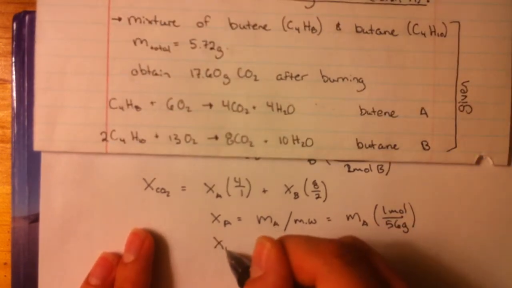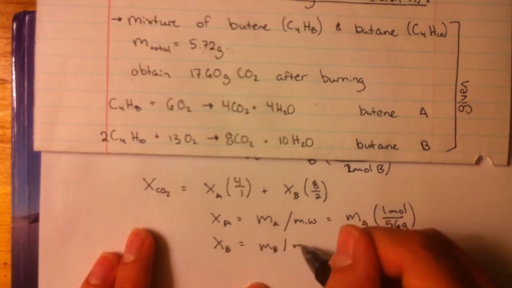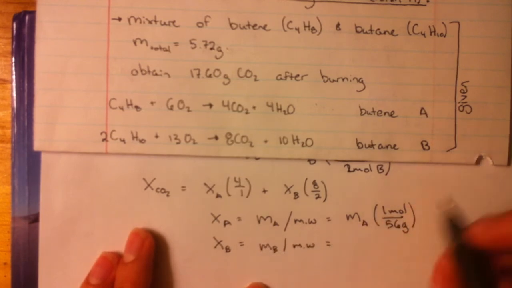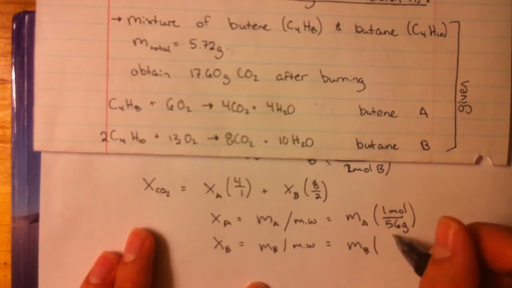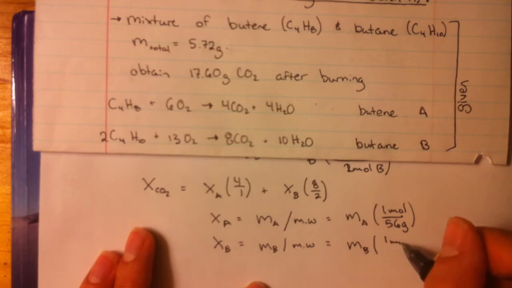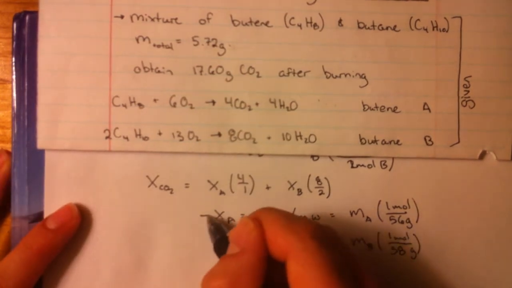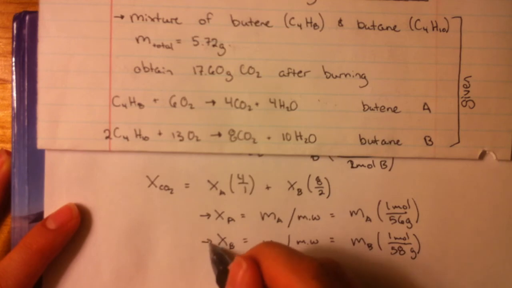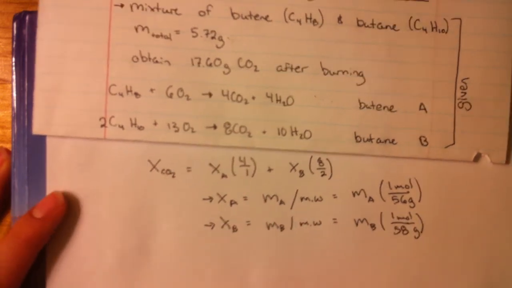And we can do the same thing for component B, which is mass of B times 1 mole per 58 grams. So now we have a formula for moles of A and moles of B.